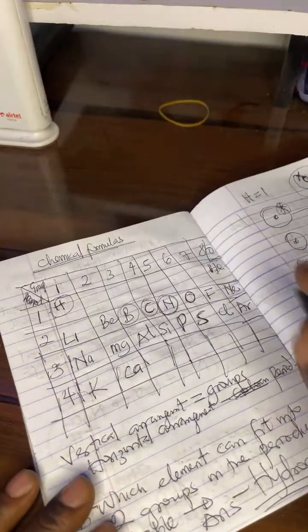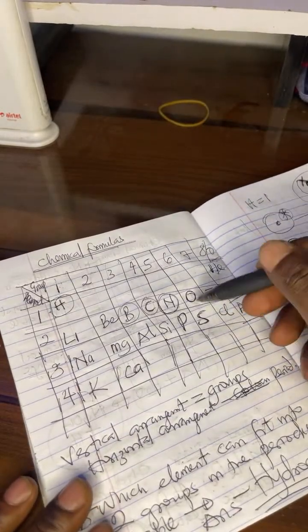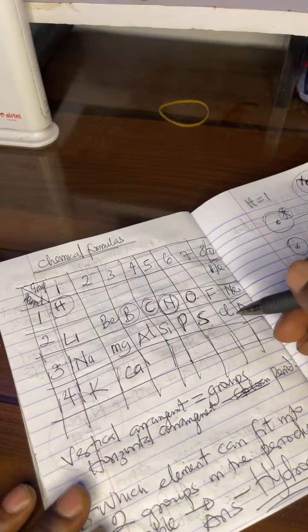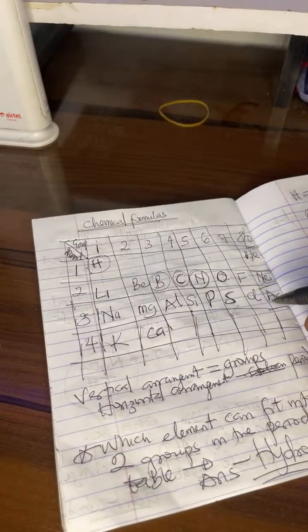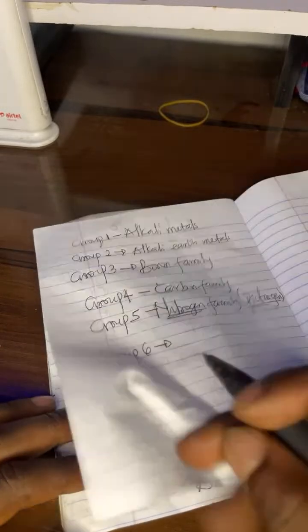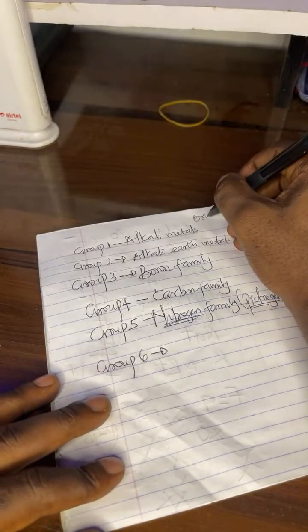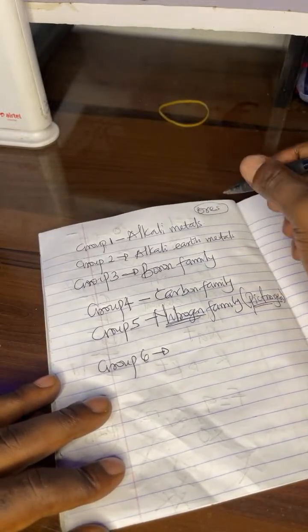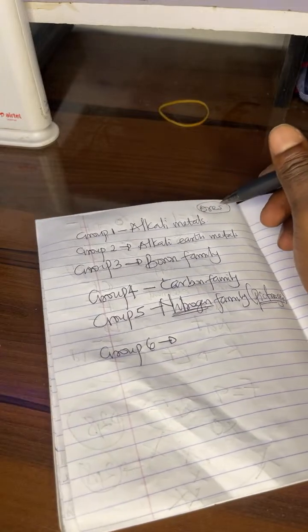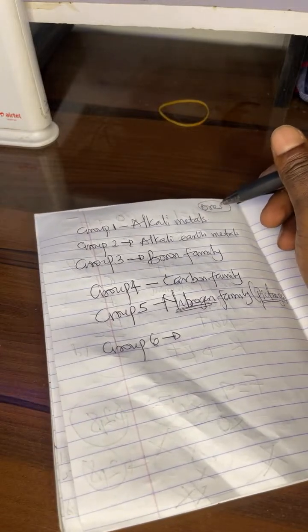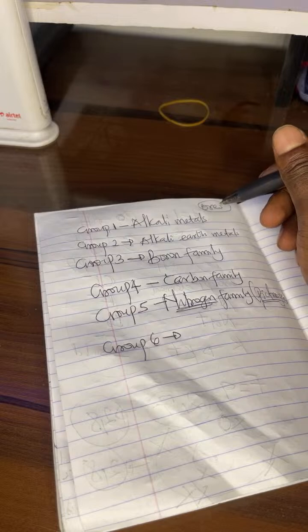Group 6 has special names. This group 6, oxygen, sulfur, and the likes, love forming ores. Also, if I ask you, is an ore a mixture or a compound? An ore is a mixture because it has impurities.